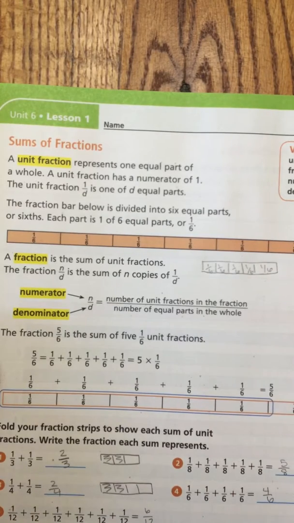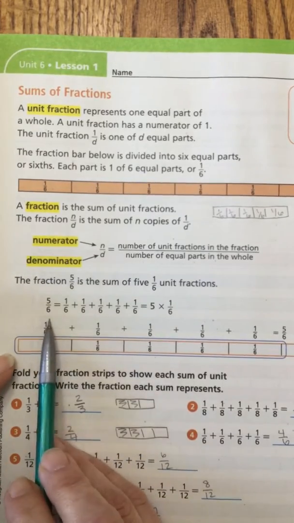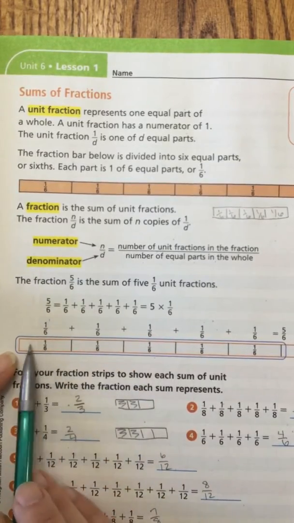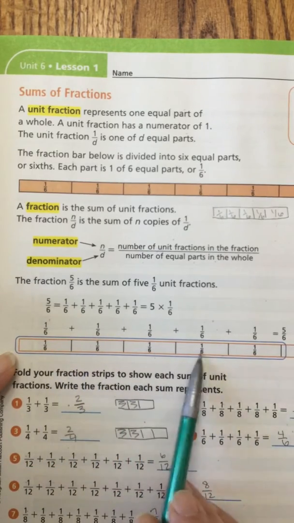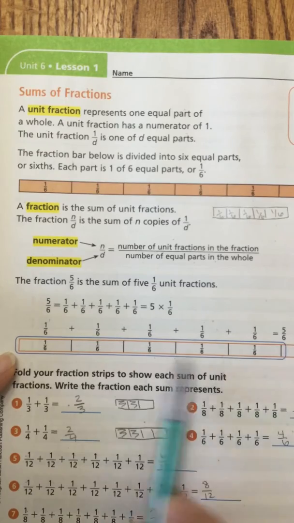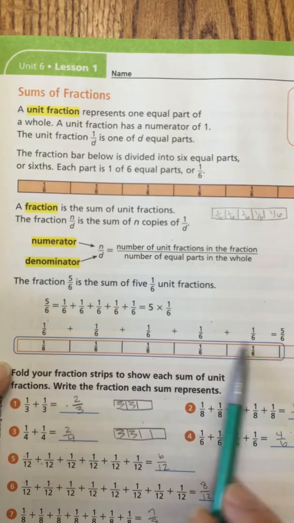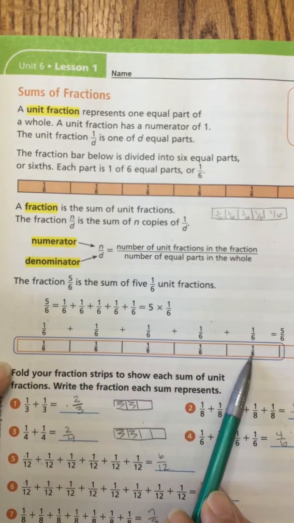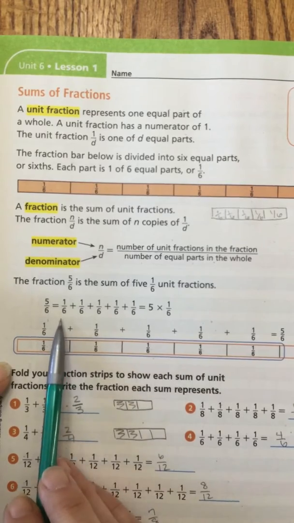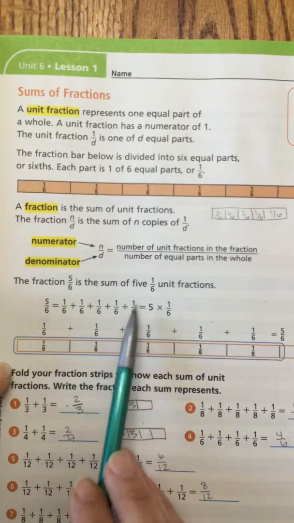The fraction 5/6 is the sum of 5 unit fractions of 1/6. So we have 5/6. Here's the whole right here, because it has 1, 2, 3, 4, 5, 6, and the denominator is 6. But it's only showing 5/6. That's why it's only circled around 5 of them, which would be 1, 2, 3, 4, 5. And it's showing you're adding it: 1/6 plus 1/6 plus 1/6 plus 1/6 plus 1/6.